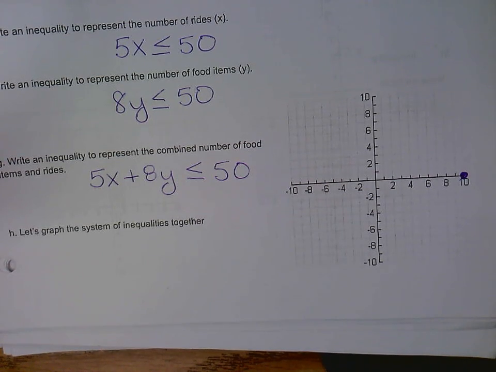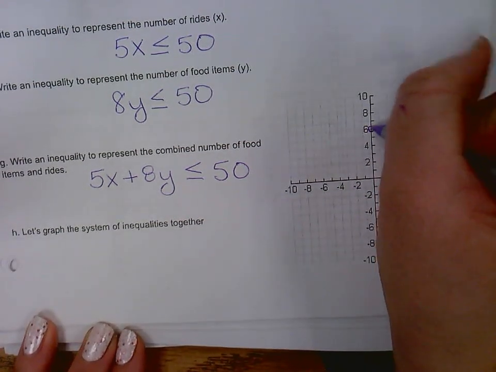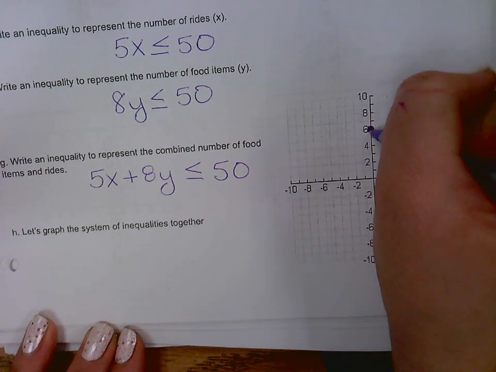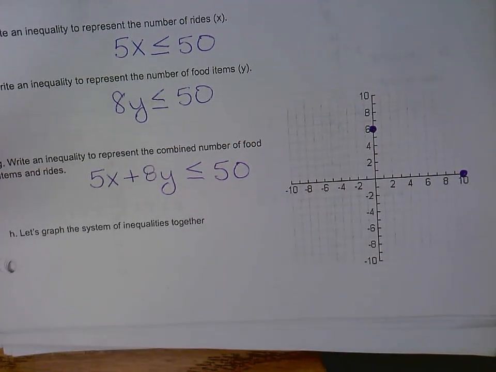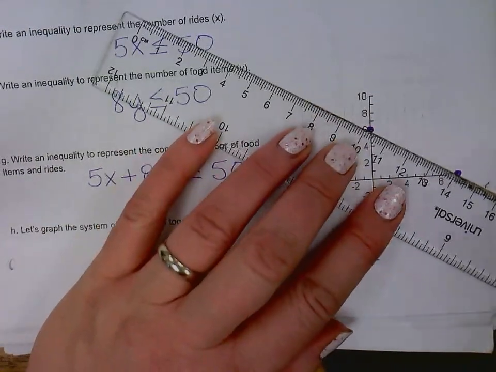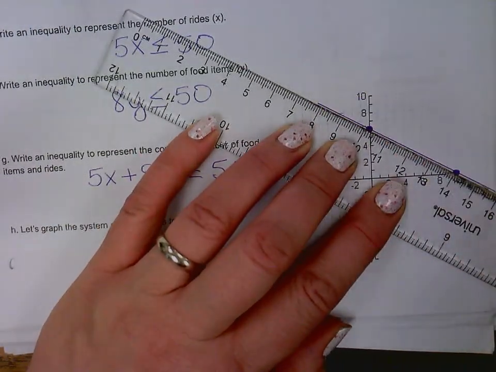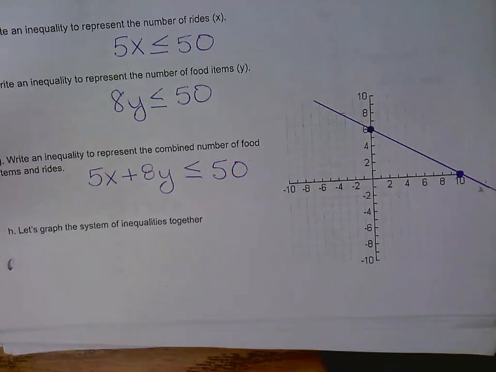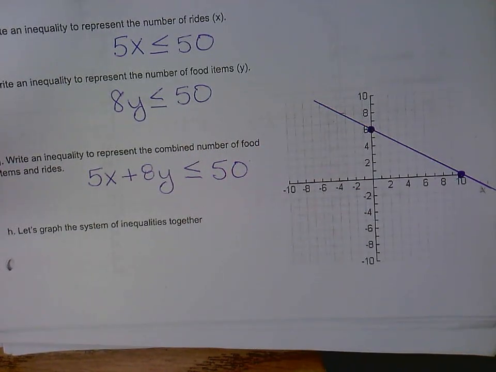Could I buy 6.25 food items at the Freiburg Fair? No. Could I buy 7 food items? No. What's the most food I could buy? 6 food items. You're going to go and graph 0, 6 on the y-axis. Then you're going to use your ruler to connect your two dots, and this is going to be the graph of your line, and we're going to shade where our inequality would be.